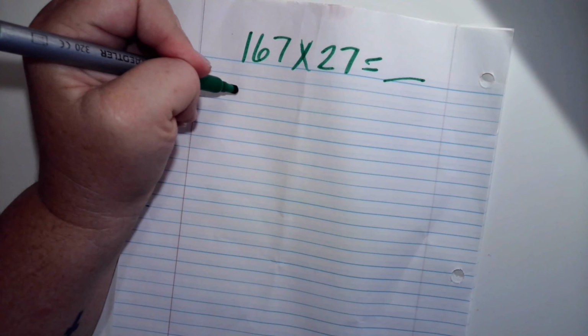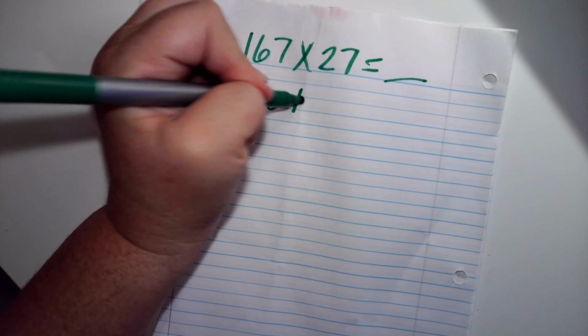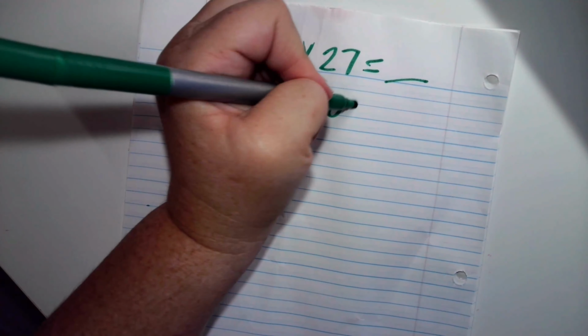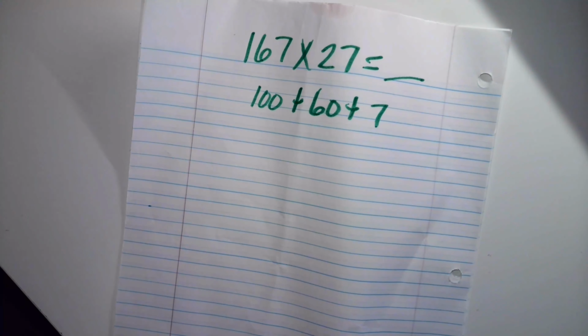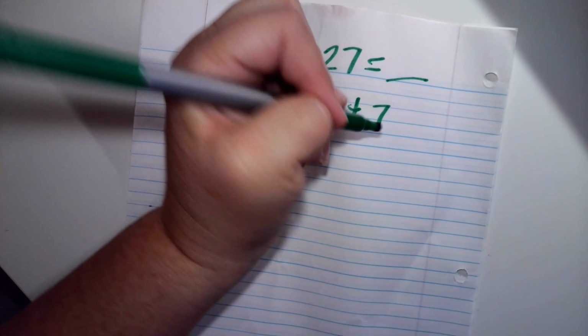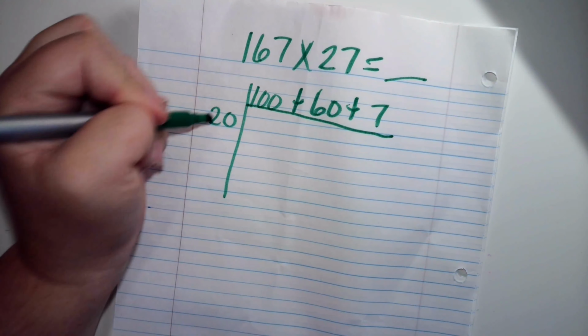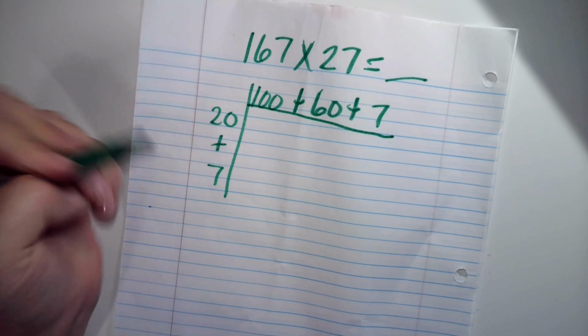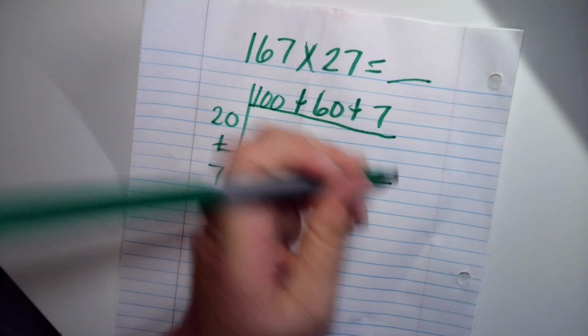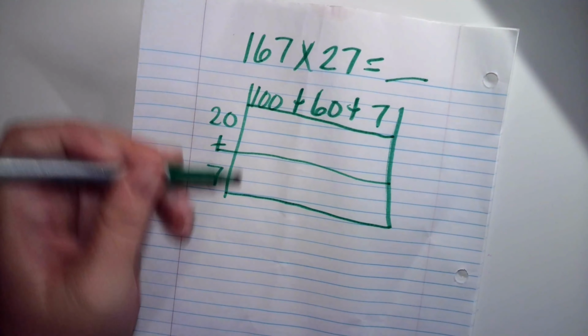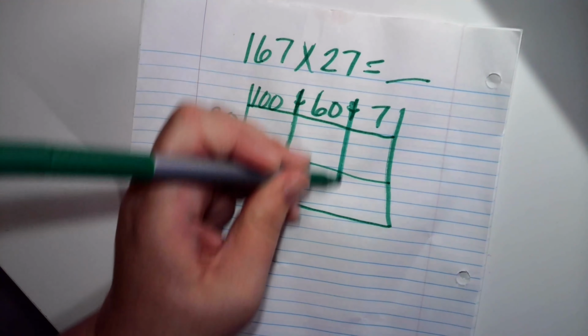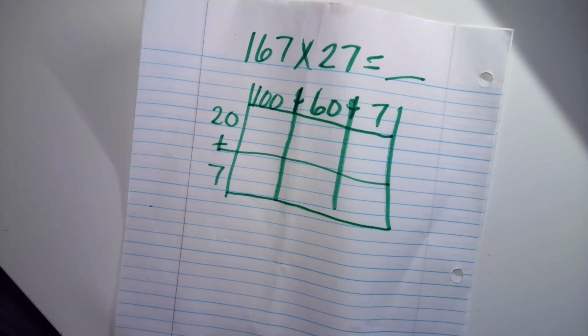So I have 100, and then I have a 60, and then I have a 7. When we do this, we're breaking it up into its expanded form. I then want to take my 27 and break it up into 20 plus 7. I'm going to make a rectangle or a little box where every piece can fit.